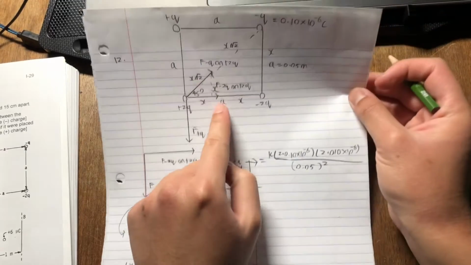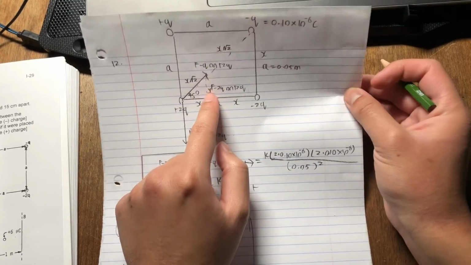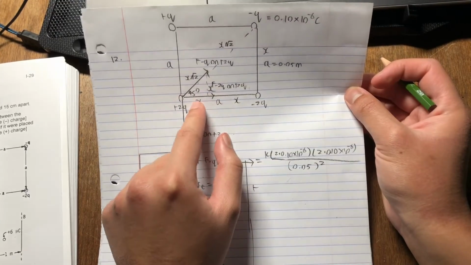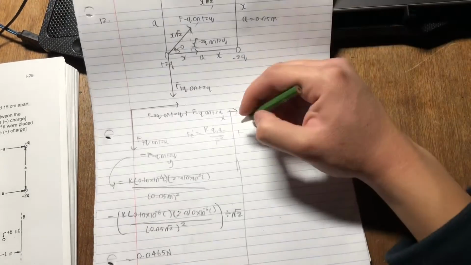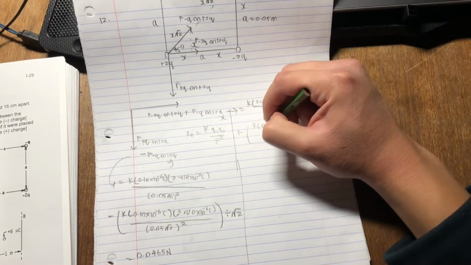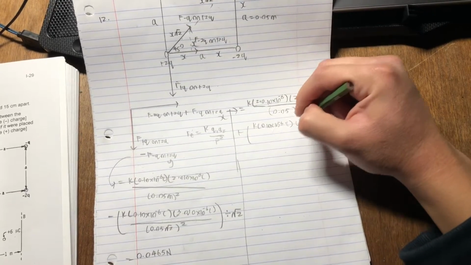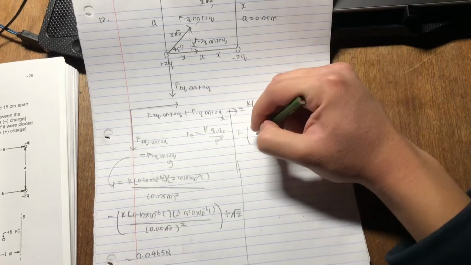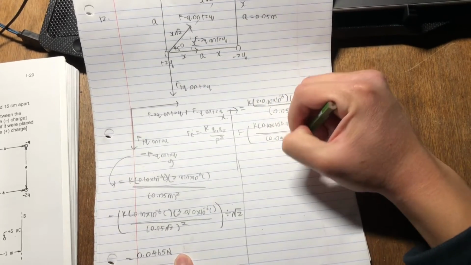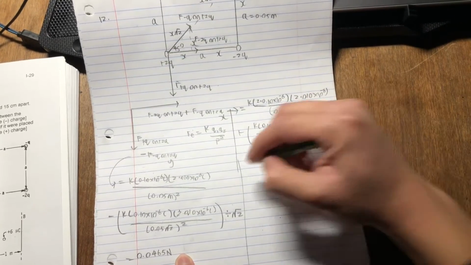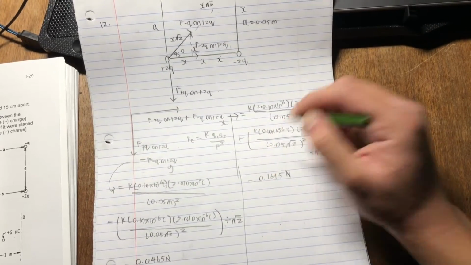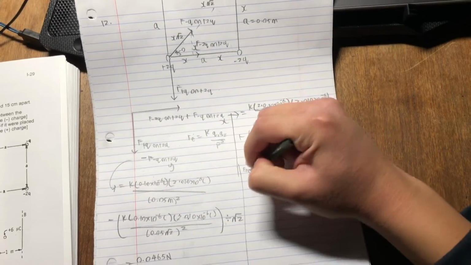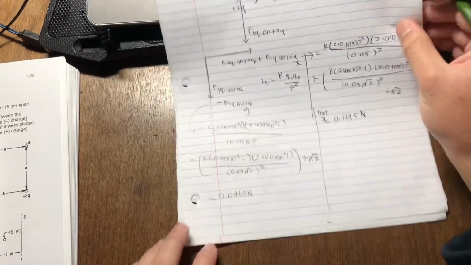So since you basically did this exact same thing, you found that the y component is x, but since it's a special 45-degree right triangle, the x component also happens to be just x. So you can just add all this. You don't have to think anymore. You just take this and shove it right here. So k times 0.10 times 10 to the negative 6 coulombs, 2 times 0.10 times 10 to the negative 6 coulombs, all divided by 0.05 root 2 squared. And you take this whole thing divided by root 2. So stick this whole thing in the calculator, and you'll get 0.1695 newtons. All right, so this is F net, the net force in the x direction, and this is F net in the y.